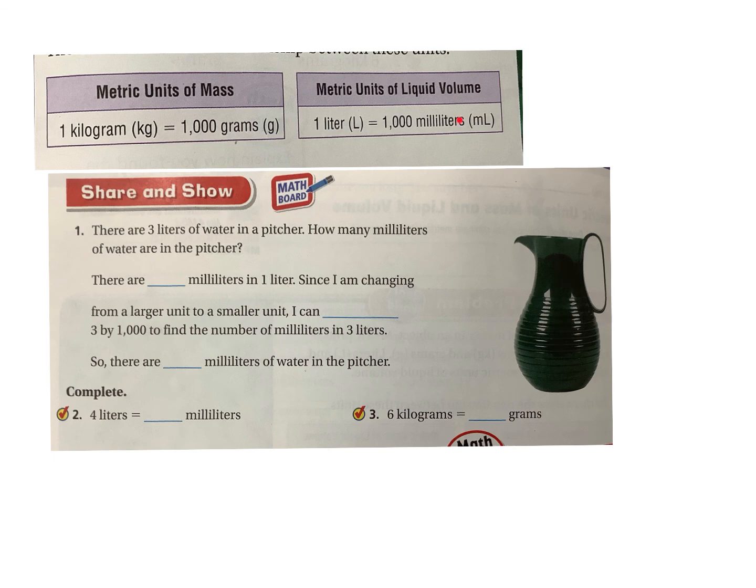All right, I brought from the previous page these two keys over to help us, and now I'm on the share and show. There are 3 liters of water in a pitcher. How many milliliters of water is in the pitcher? Well, let's look at liters and milliliters. There's 1,000 milliliters to make 1 liter.